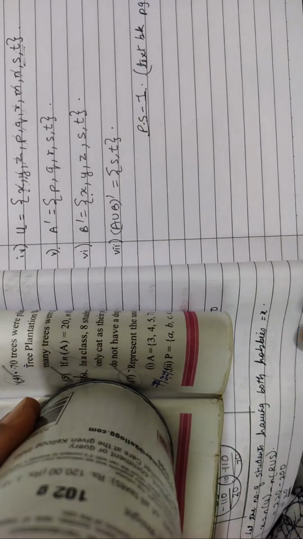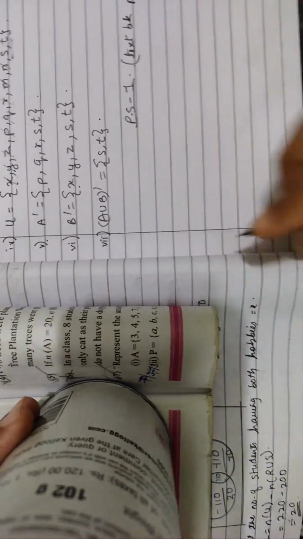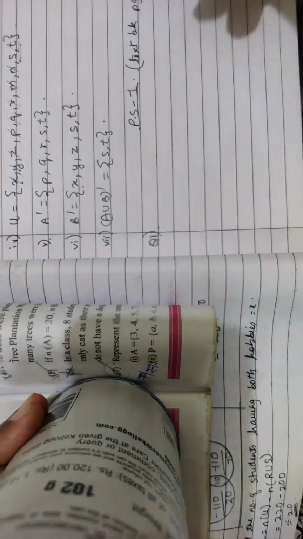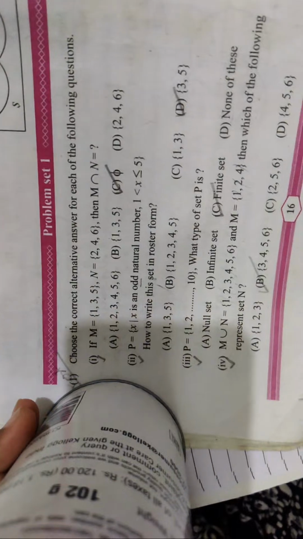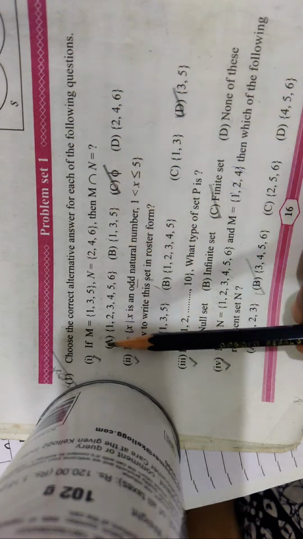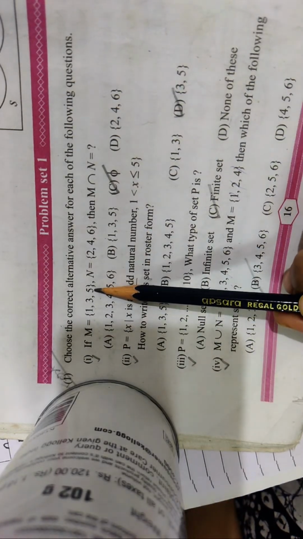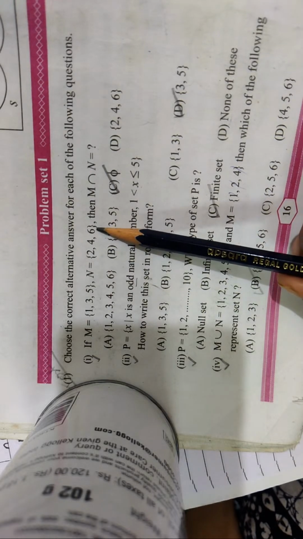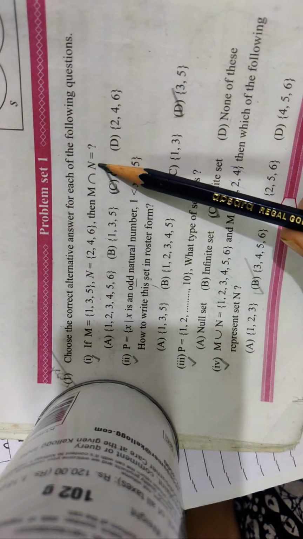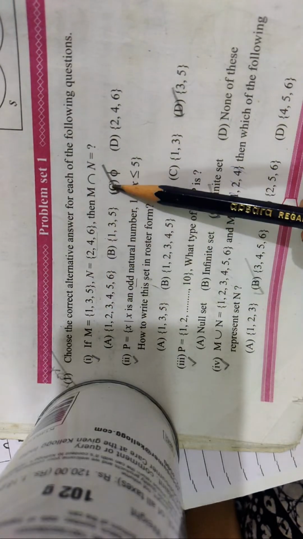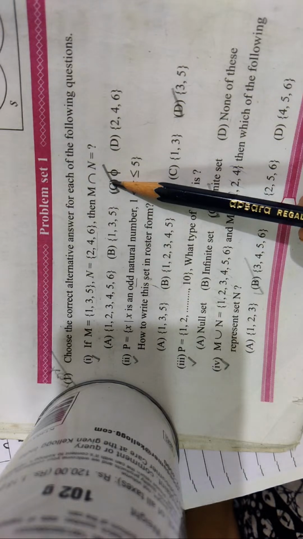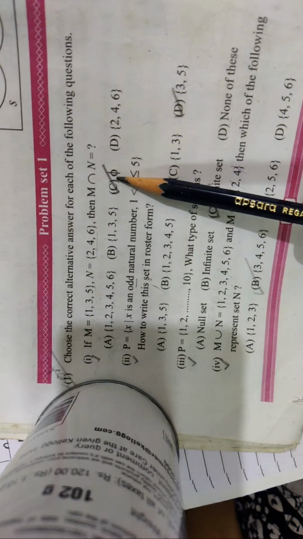So we start there. Question number 1 says, choose the correct alternative. Okay, we'll do it here itself in the textbook. Answer for each of the following. If M is 1, 3 and 5, N is 2, 4 and 6, then M intersection N. So you can see nothing is common in both sets, therefore we ticked the null set. So the right answer is null set, the empty set.